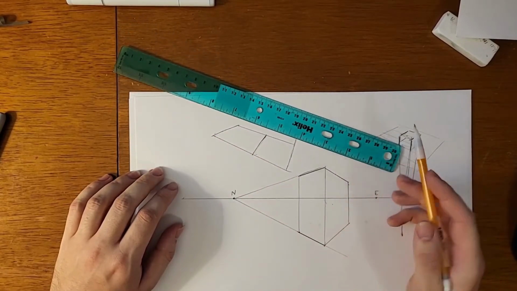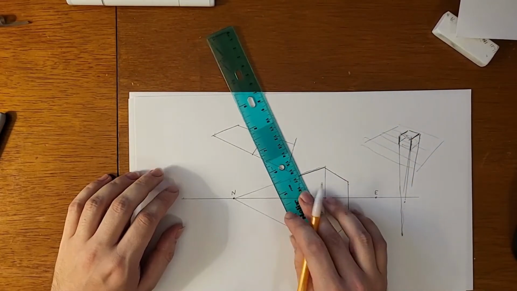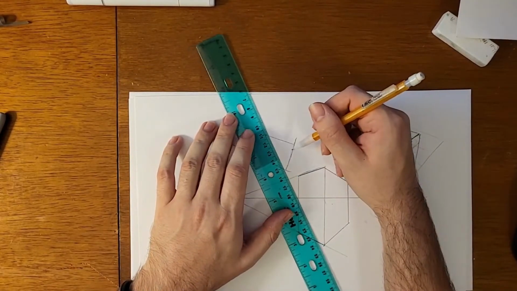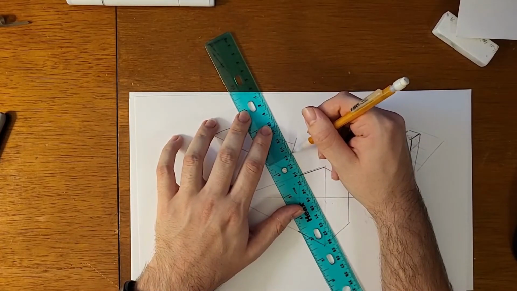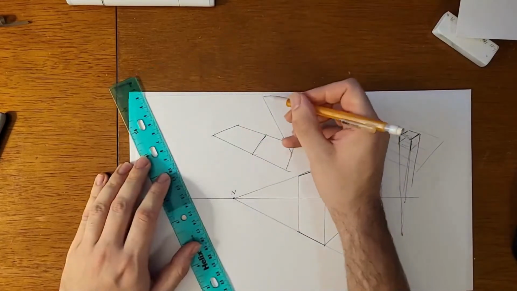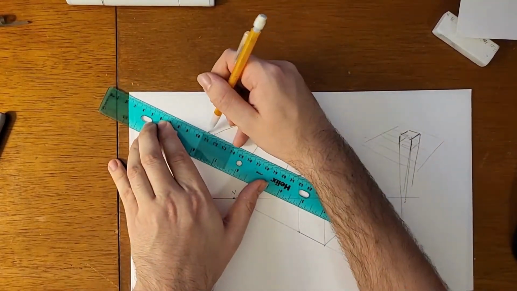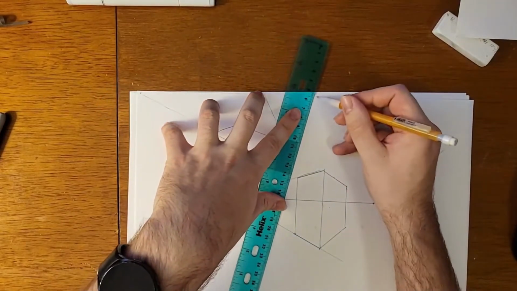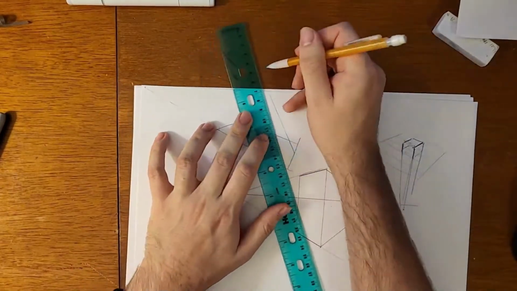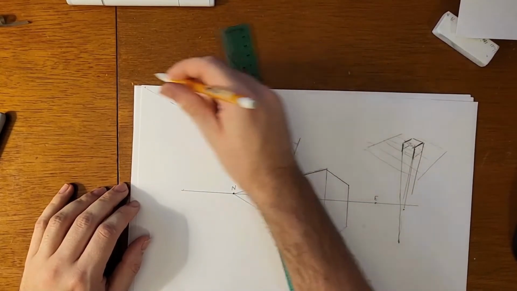If I was drawing, instead of a square, something different, like I wanted to cut off this corner, that line's now going out here. It's not going to this perspective point, and it's not going to this perspective point. It's going to one here that is still going to be on the horizon.